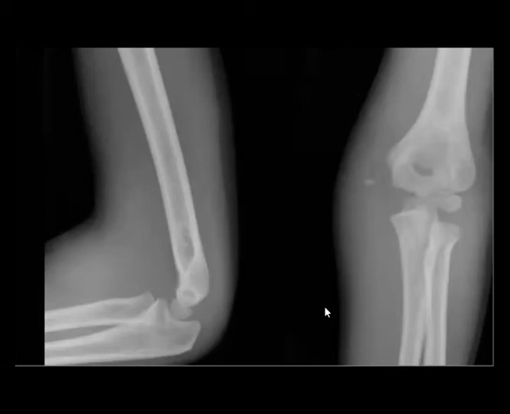So what happened here? Perfect. Medial epicondyle avulsion. Perfect, Sarah. Thank you. So now you can see the avulsion of the medial epicondyle. So medial epicondylar avulsion. Nice.